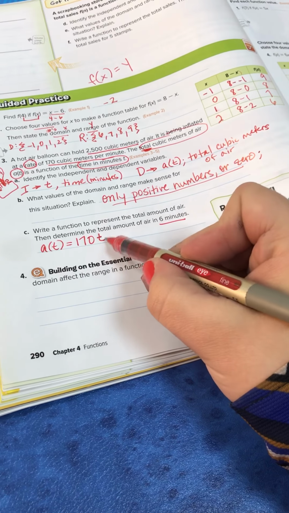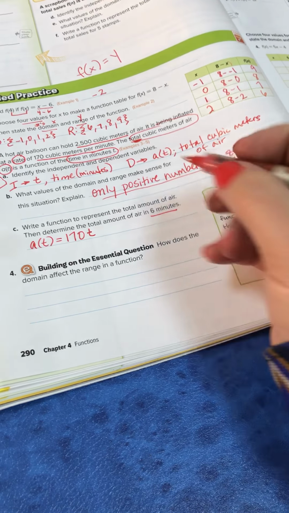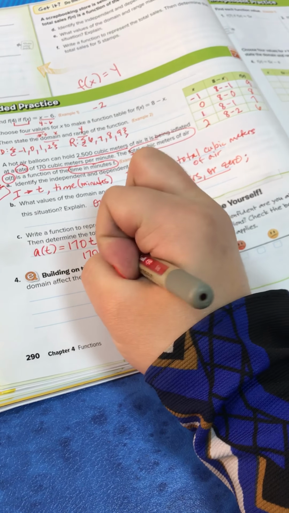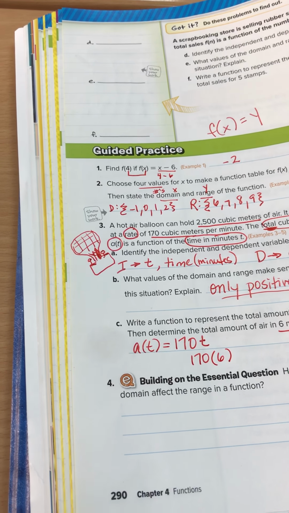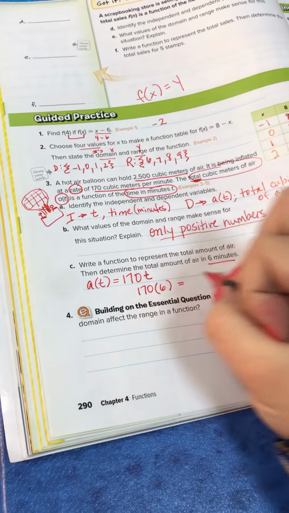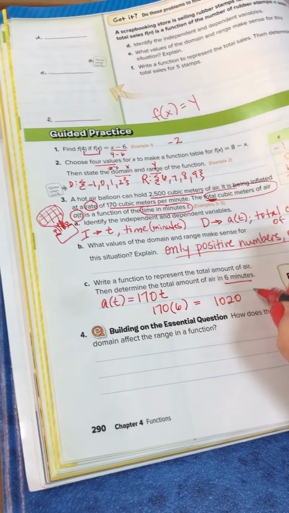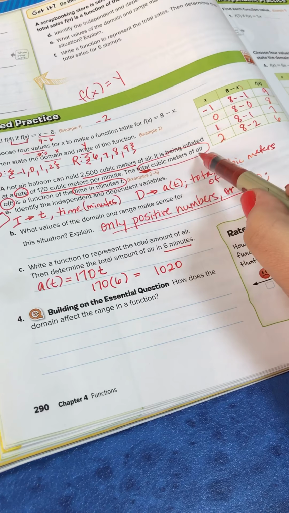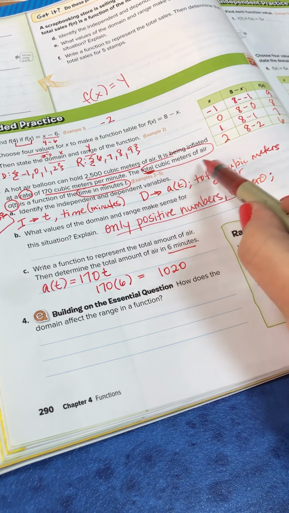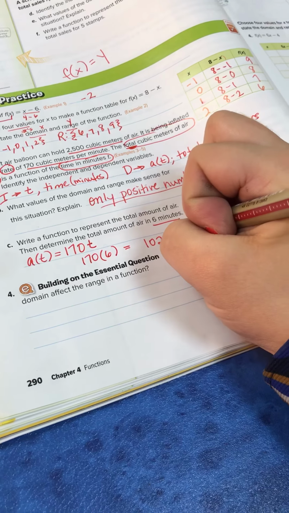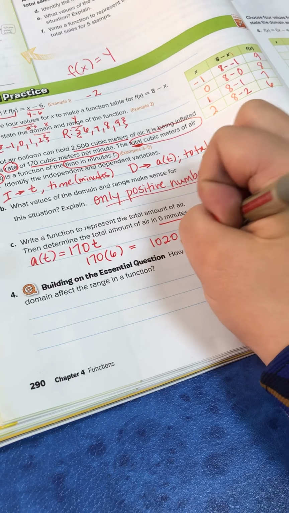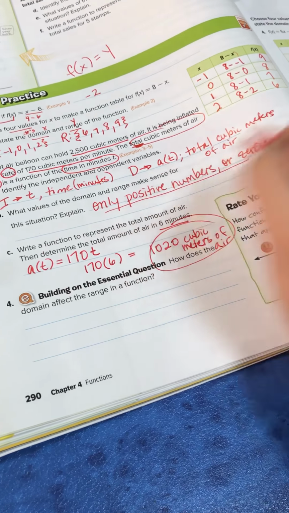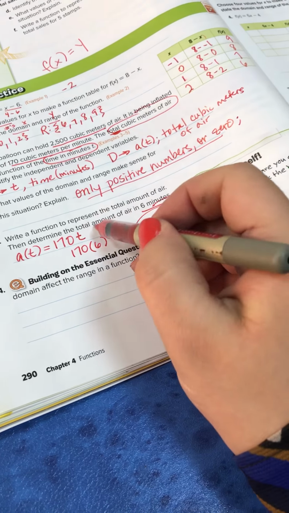It says determine the total amount of air in 6 minutes. So if we were to put 6 for the time, we would get 170 multiplied by 6, which would give us 1,020 cubic meters of air. Cubic meters of air, because our y value is in total cubic meters of air. So this is the total amount of air for 6 minutes. And that's all I would have to do for this one.